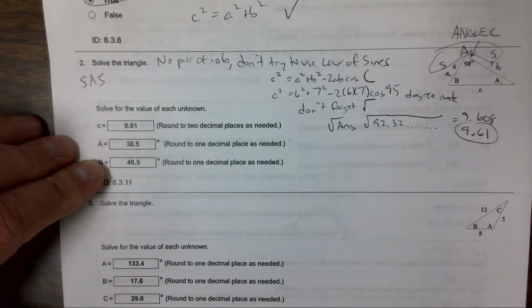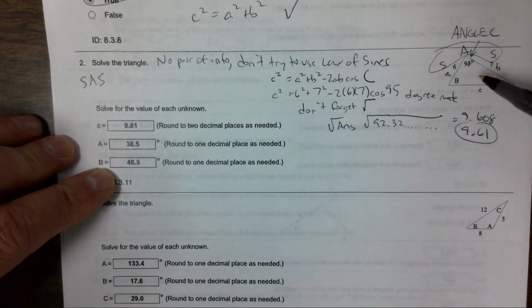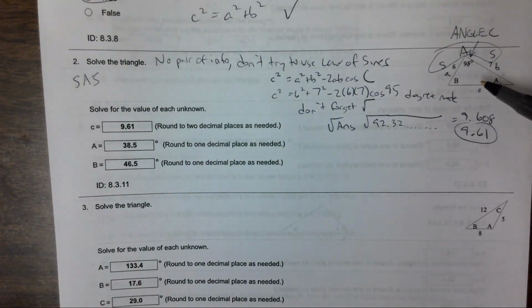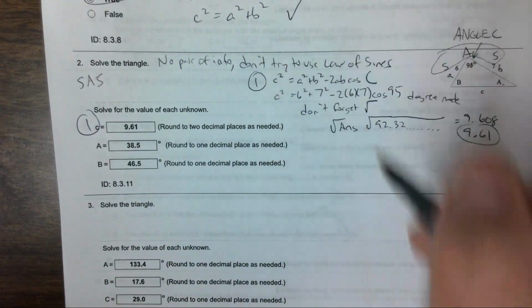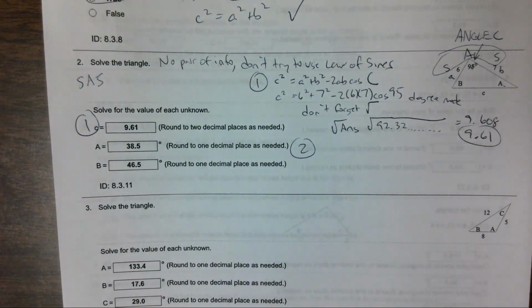Okay, now for this angle, it's not like you can subtract from 180 yet. You can't do that until the end. So this was step one. Step two, we've got to figure out our angle.